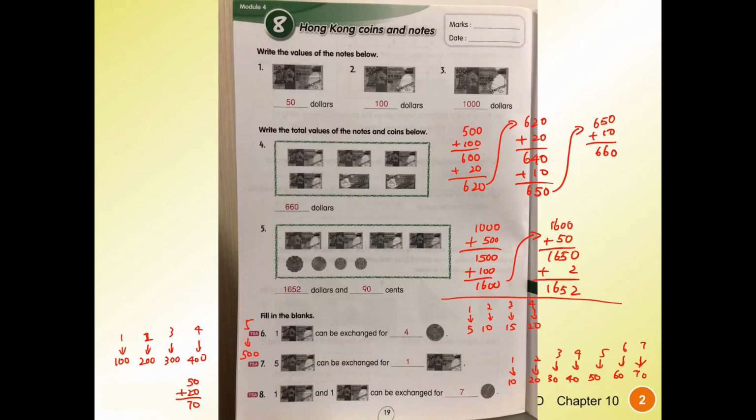Question number 5, as I said, you try to add the 2 groups of dollars and cents. So let's work on the dollars parts first.